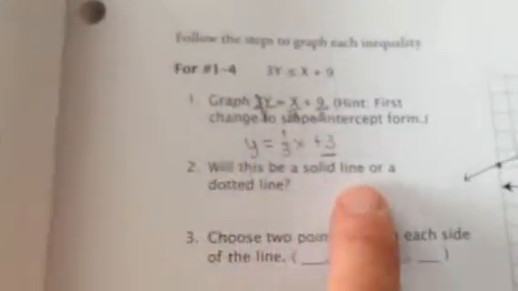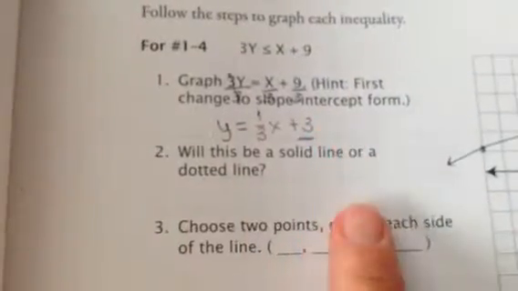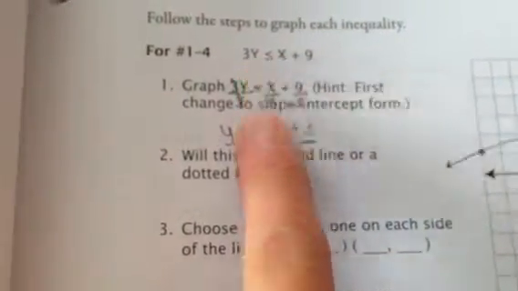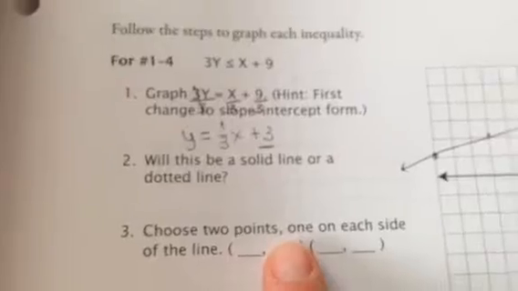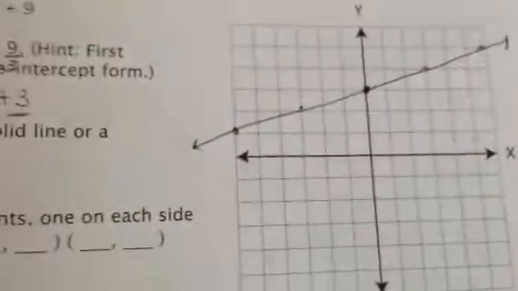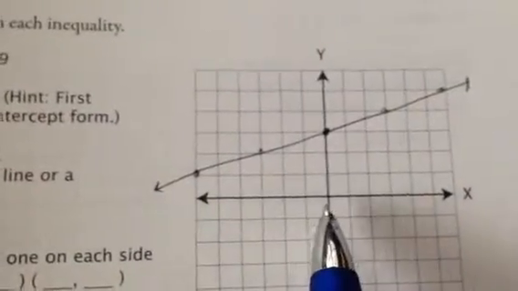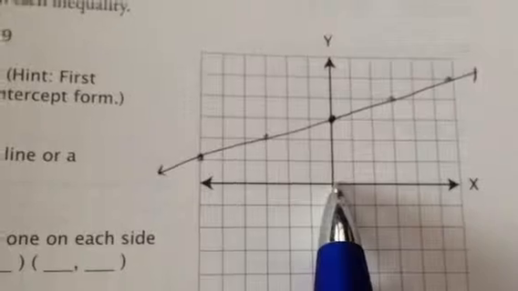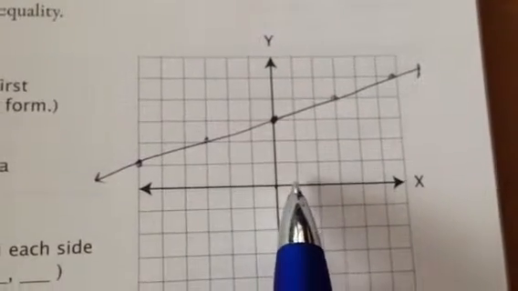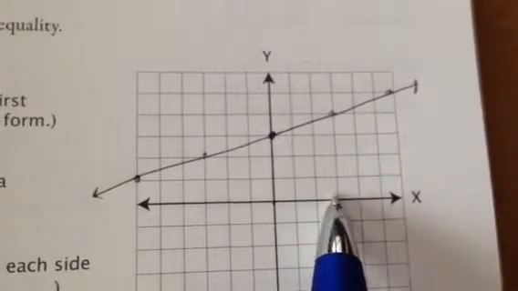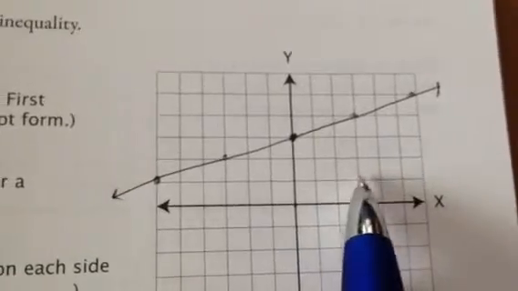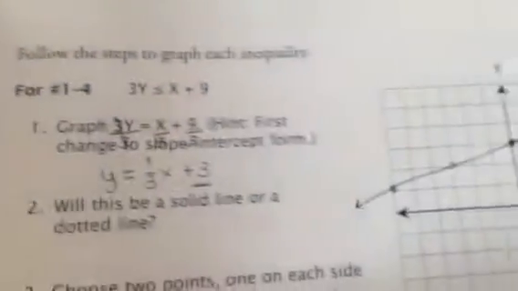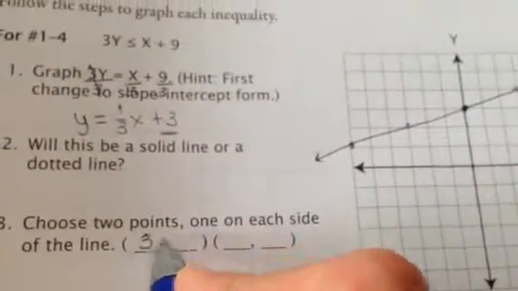It says, will this be a solid line or a dotted line? It's going to be solid because of that or equal part. It says choose 2 points, 1 on each side of the line. There's infinitely many points. Pick any point you want. Usually, if my line doesn't go through 0, 0, I would pick it. But just to be different, how about if we pick the point 3, 1. Let's try this point right here.